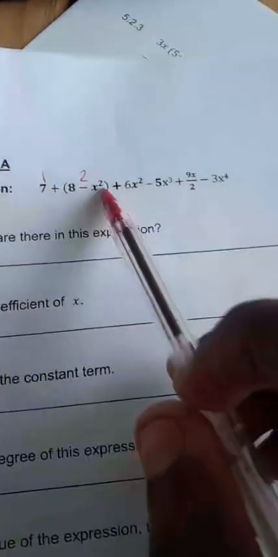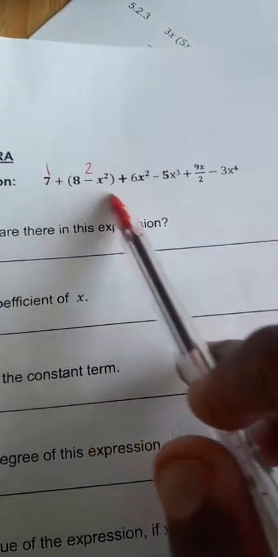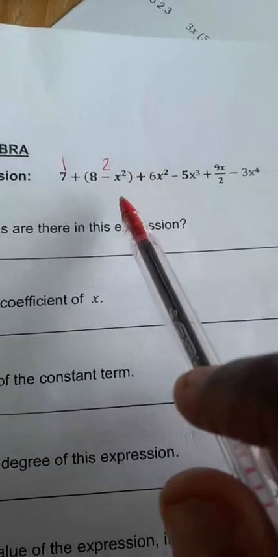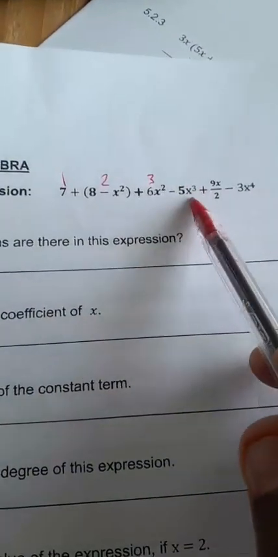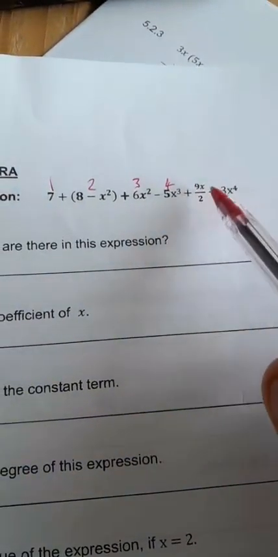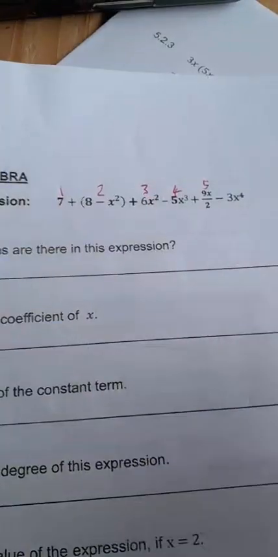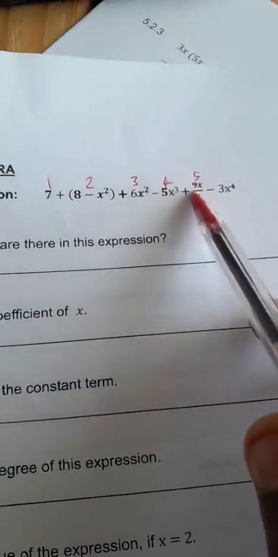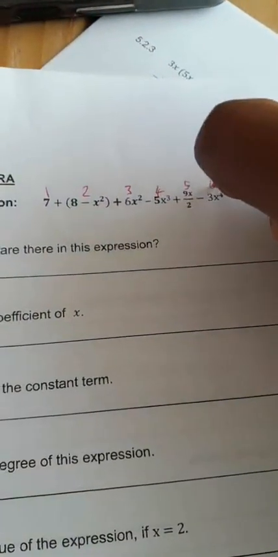This is two terms. Okay? This is the second term in its entirety. 8 minus x squared is 1 because the bracket is around 8 minus x squared. Plus 6x squared. This is the third term. Minus 5x cubed. This is the fourth term. Plus 9x over 2. This is a fraction. This is the fifth term. It's the fifth term. 9x over 2. Minus 3x⁴. This is the sixth term.